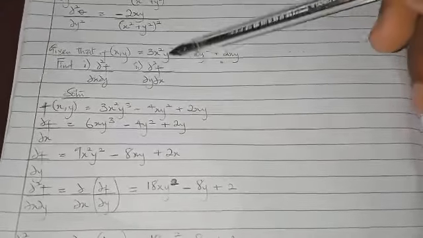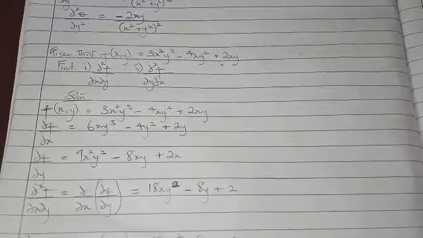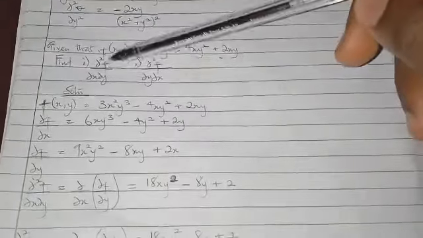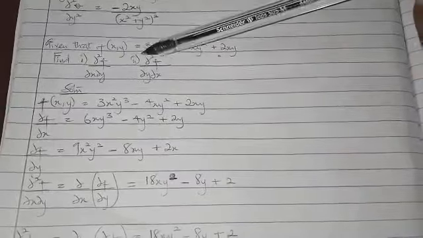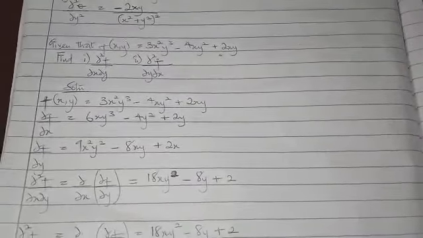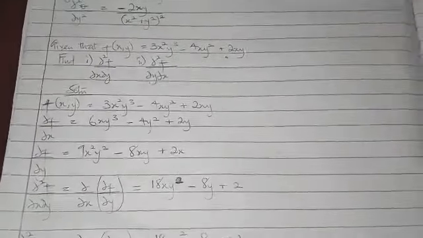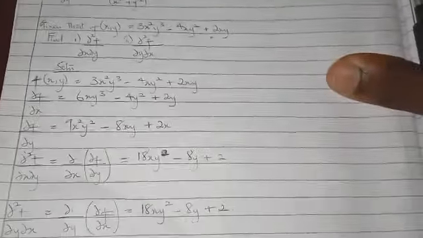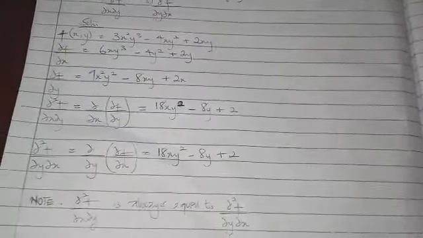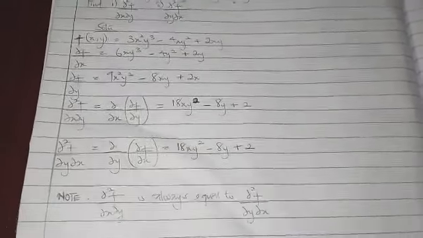So one last question on this. Given that f of x comma y is equal to 3x square y raised to power 3 minus 4xy square plus 2xy, find partial square f over partial x partial y and partial square f over partial y partial x. Please, maybe after you watch, try to solve it again. You may understand it from the verbal explanation I'm making, or maybe some little write-up, but it's always better you solve it by yourself and see it like that. That's how I normally do.